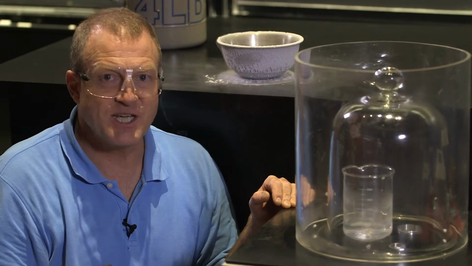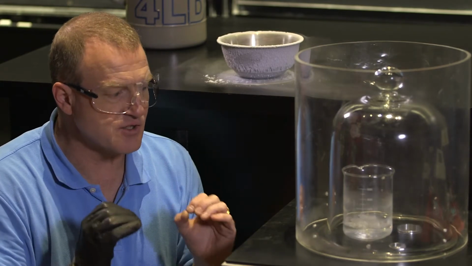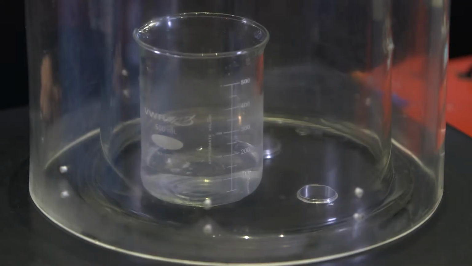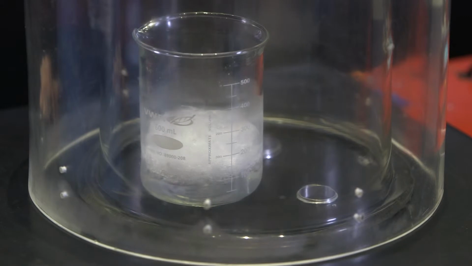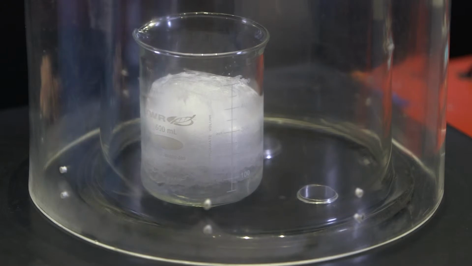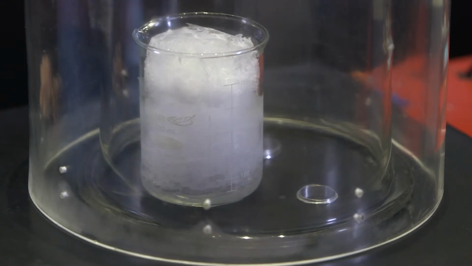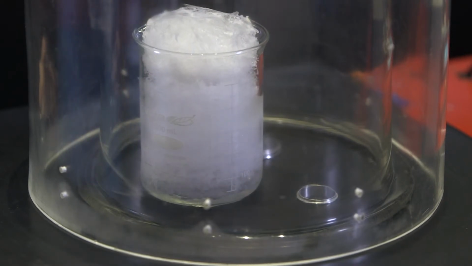And because it's boiling without a heat source, it's internal heat that's causing it to boil. It boils, it cools, and then what we see is solid nitrogen. The boiling liquid below is pushing the sponge of solid nitrogen up.